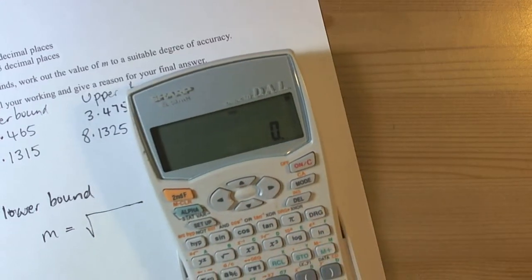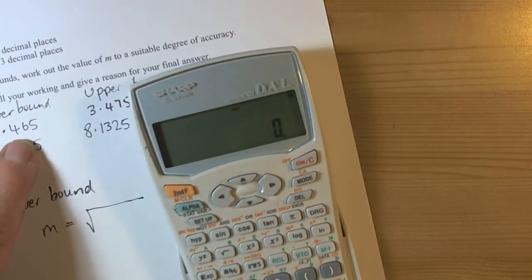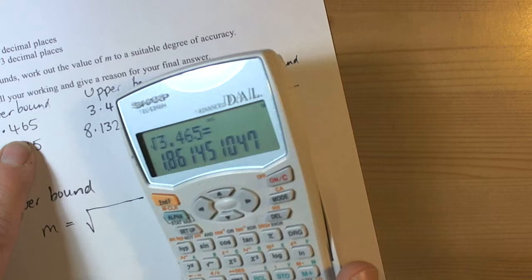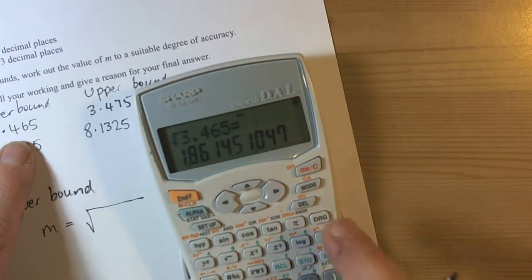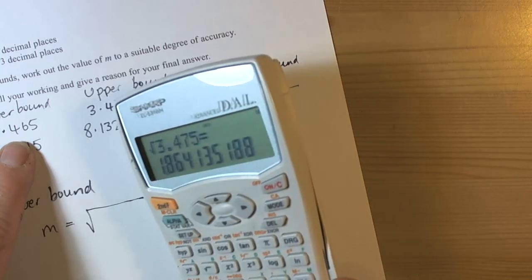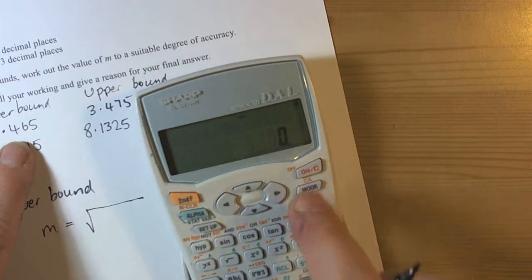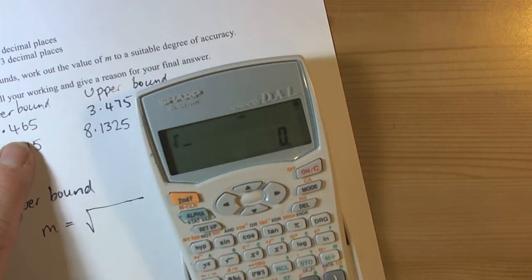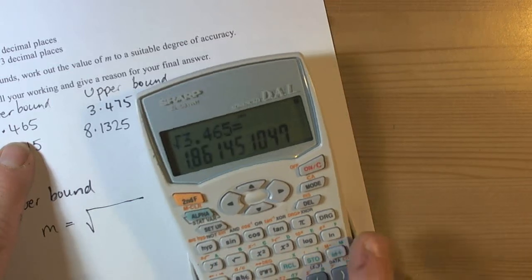If I do the square root of the lower bound of S, the square root of 3.465, I get an answer of 1.86, and if I square root 3.475, I get an answer of 1.864, so a slightly bigger number.